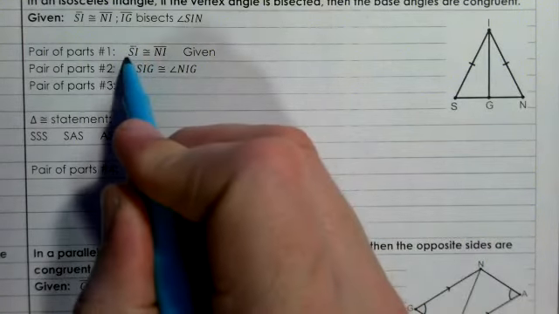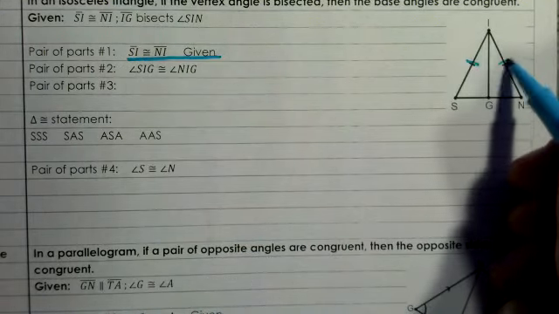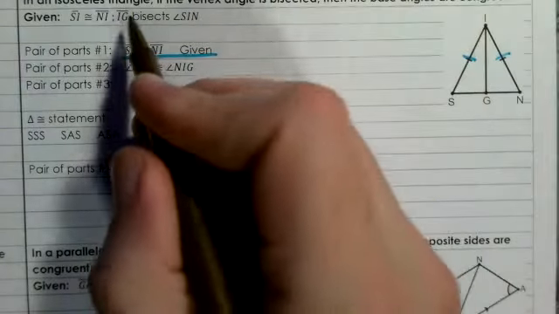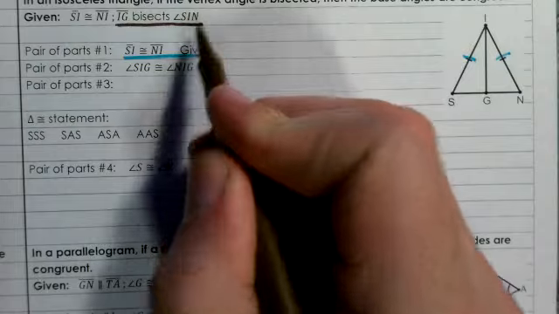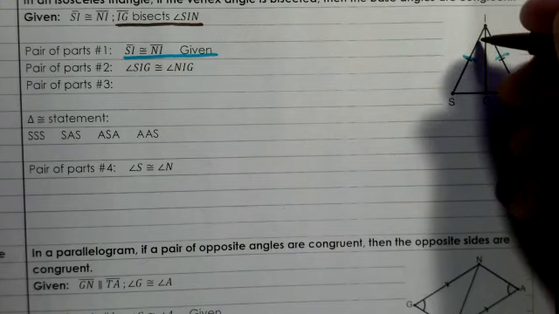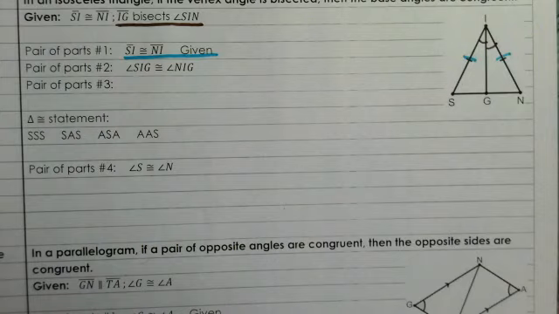So if we do our same stuff, this is congruent to each other. So that's already marked on our diagram. Somebody was too lazy to mark that IG bisects SIN. So IG is bisecting this angle up top. So we can say that these two angles are congruent. So that's looking pretty good.